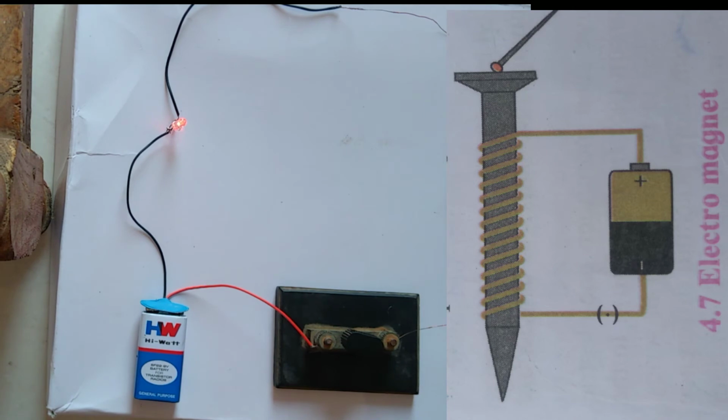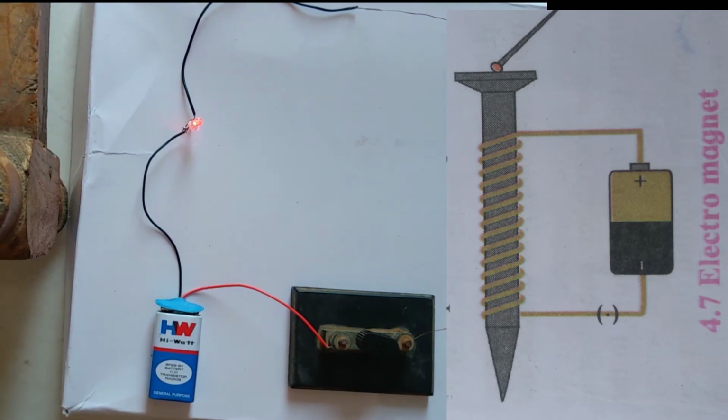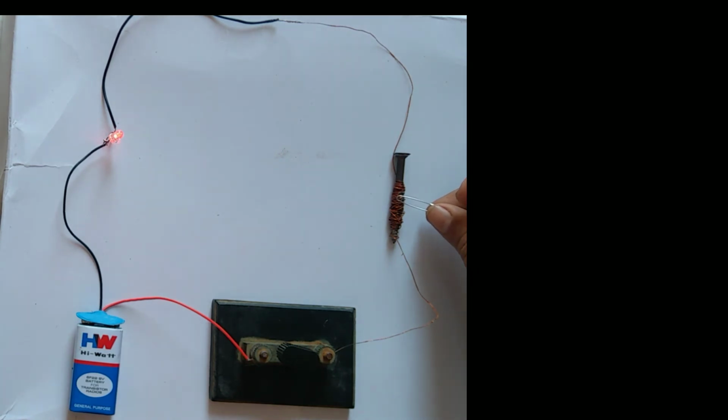When the current flows through the circuit, then the screw attains magnetism, and due to this it attracts iron pins towards itself.